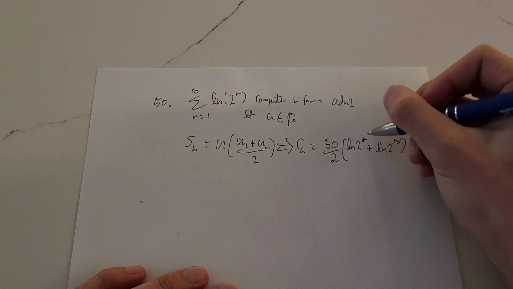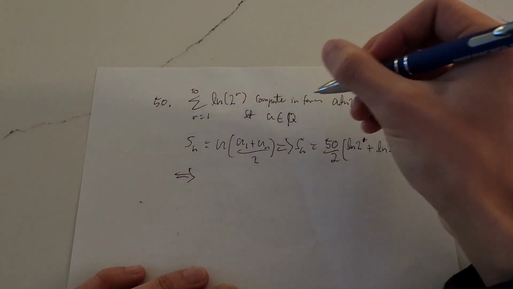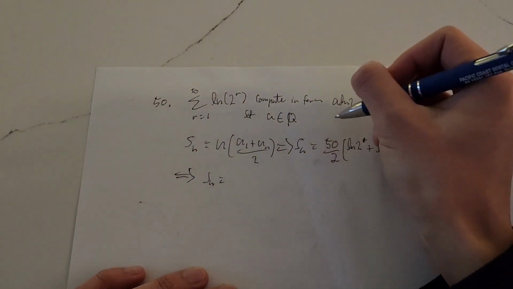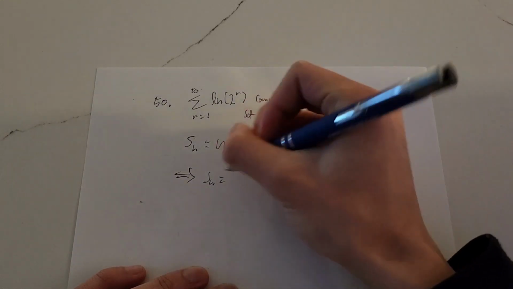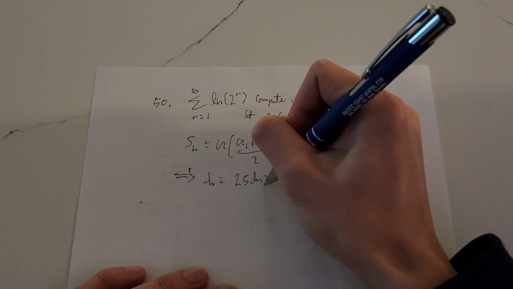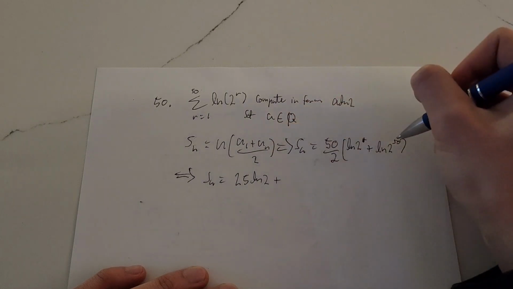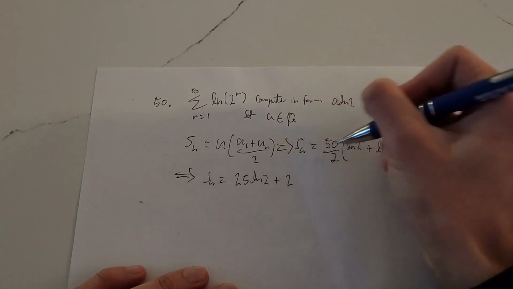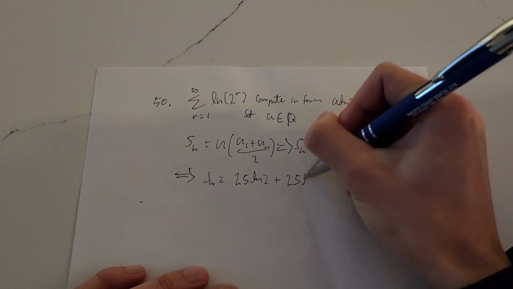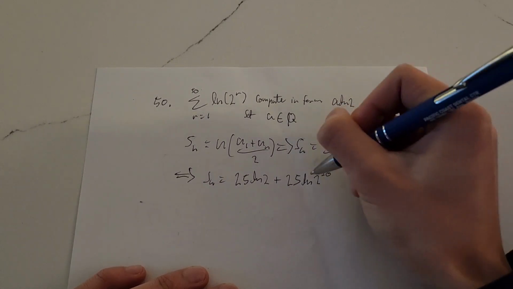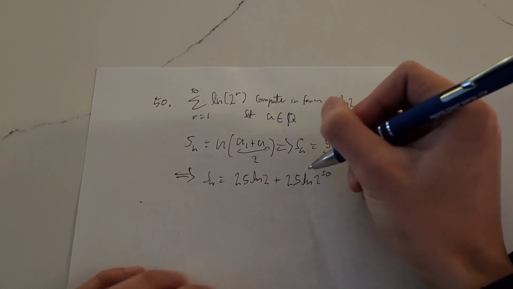So now that we have that, we just simplify even more. So S sub n is going to equal 25 ln2 plus 25 ln2 to the power of 50. And we know that we can bring this down.